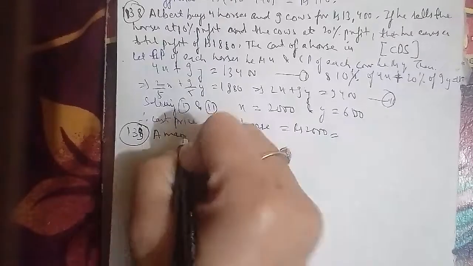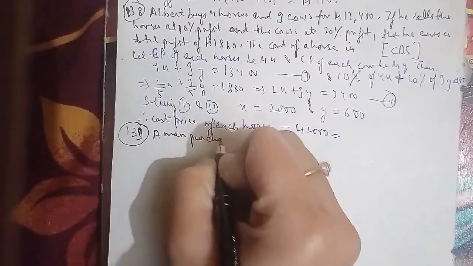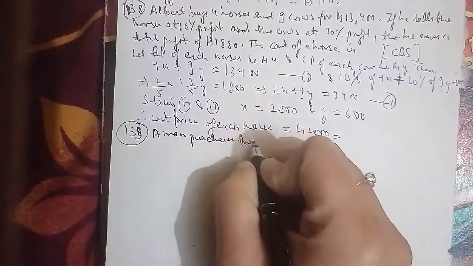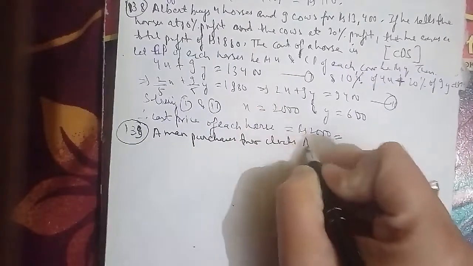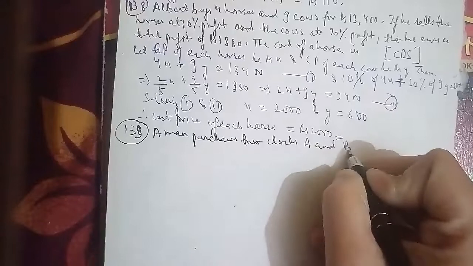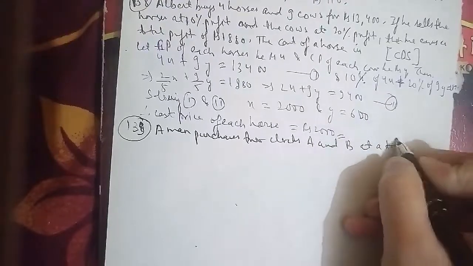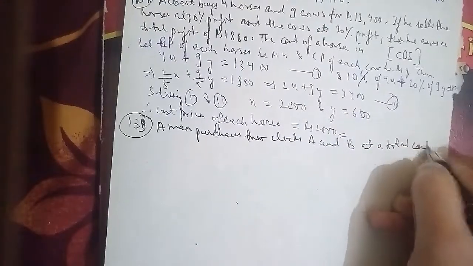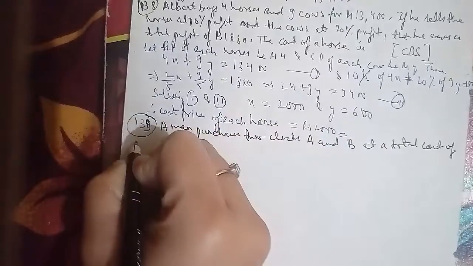A man purchases two clocks A and B at a total cost of rupees 650.